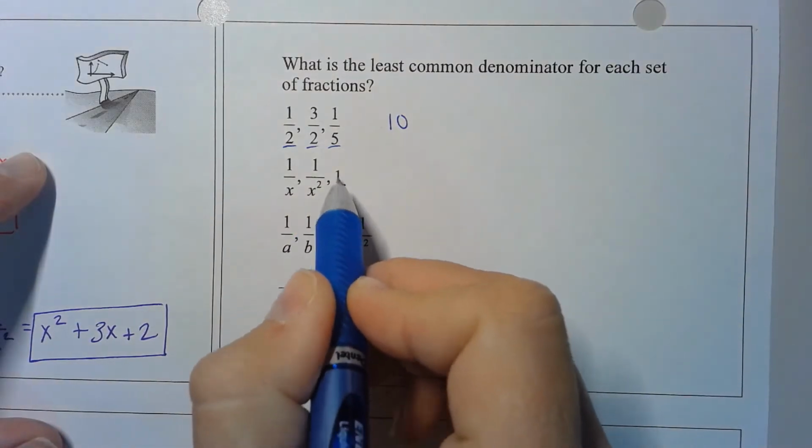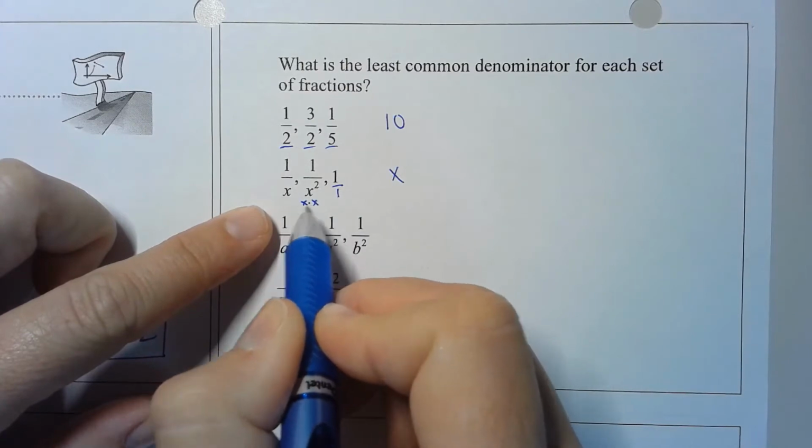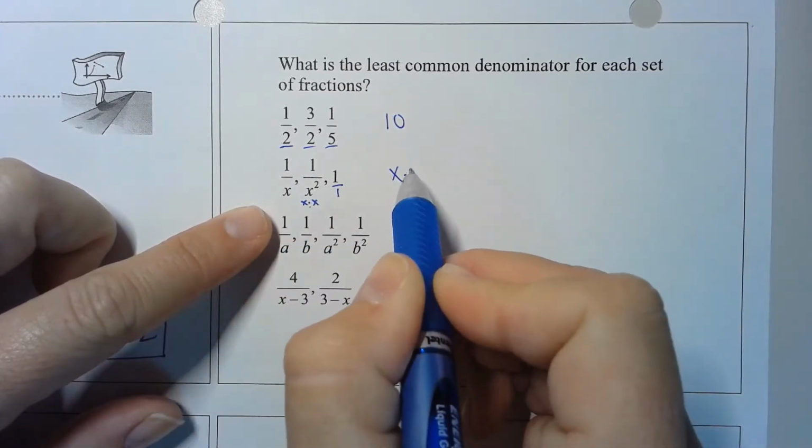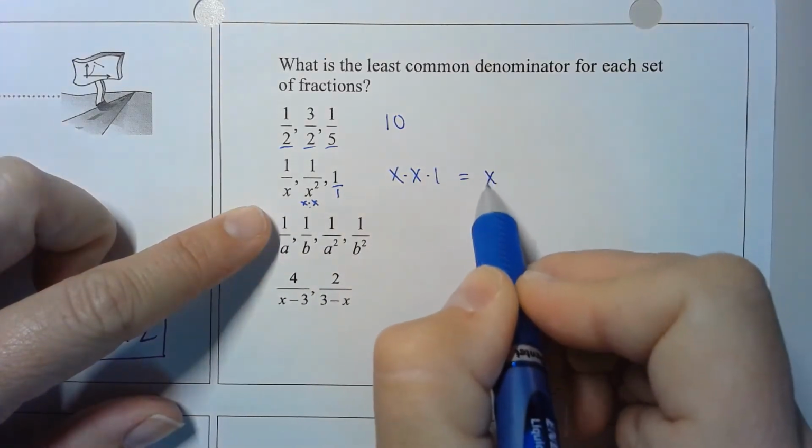Here, by the way, that's a 1 over 1. I need a factor of x. I need 2 factors of x. Well, I already have 1, so we just need another one. And then I need a 1. Well, that's x squared.